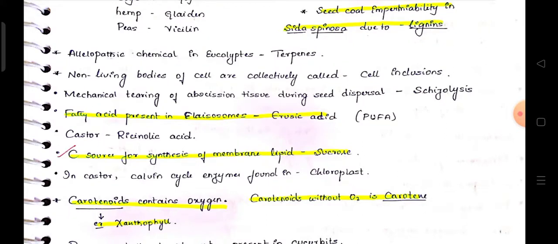Non-living bodies of cell are collectively called cell inclusions. Mechanical tearing of abscission tissue during seed dispersal, the phenomenon is called schizolysis. Fatty acids are present in lysosomes: erucic acid, castor ricinoleic acid. C source for synthesis of membrane lipid is sucrose.